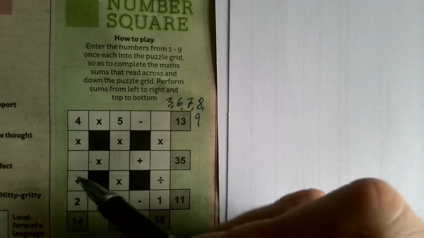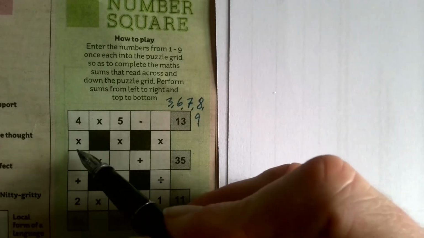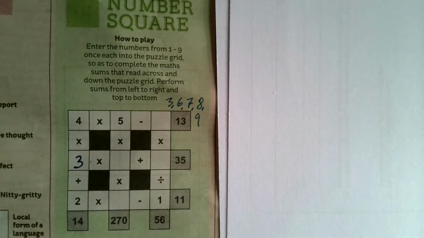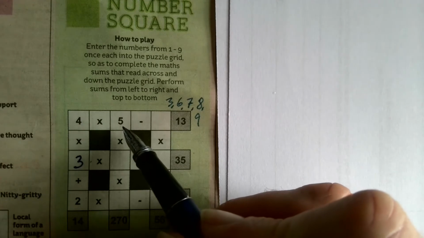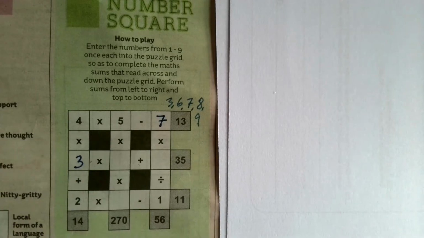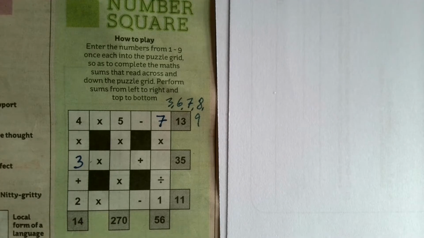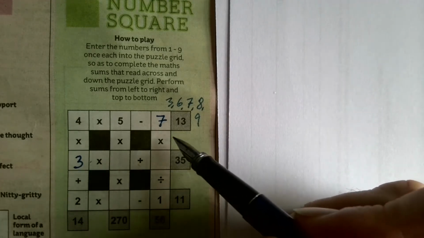Right, so if we're going to add 2 to something to get 14, that must be 12 that we're adding 2 to, and 4 times 3 makes 12, so I reckon we can put a 3 in there. 4 times 5 makes 20, and 20 take 7 is 13. 5 times something makes 270. That looks a little tricky. Let's do that one later.